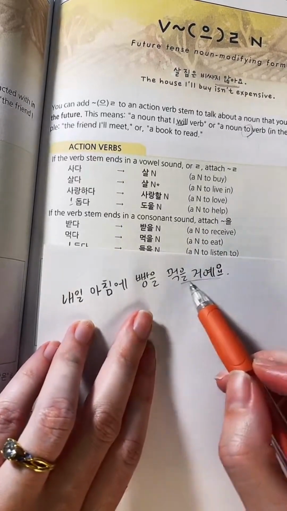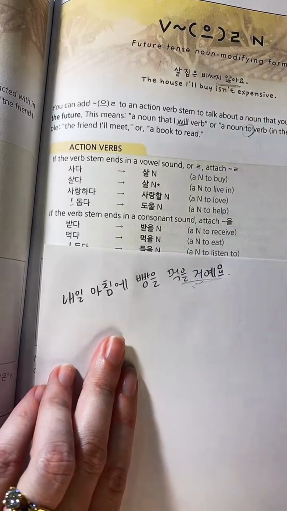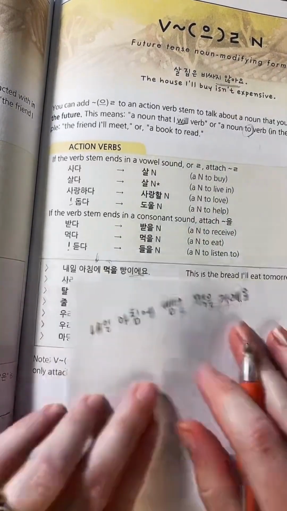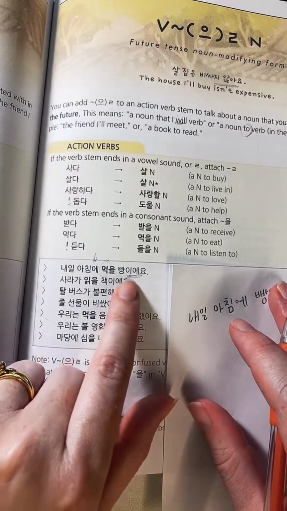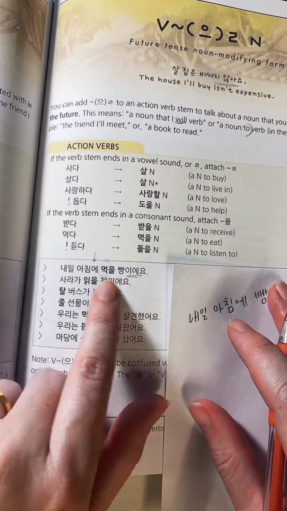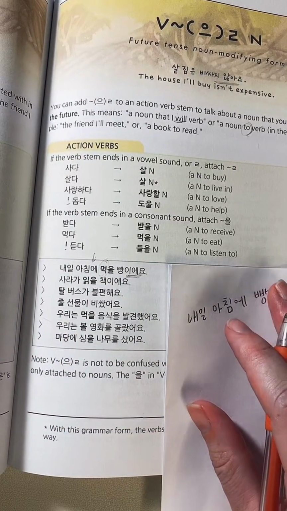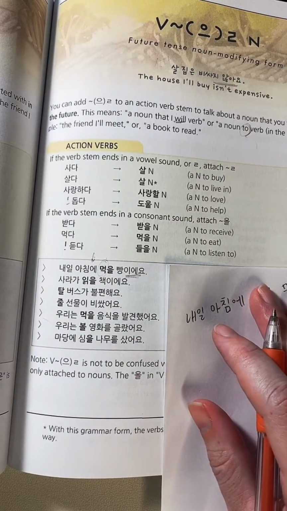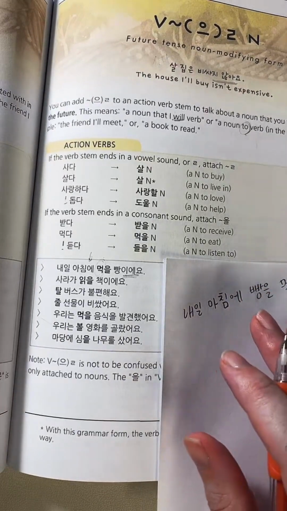That's using the future tense to say, tomorrow morning I will eat bread. Tomorrow morning I'll eat bread, versus this sentence, which means this thing here, this thing that I'm looking at, is the bread that I'm going to eat tomorrow. So, little difference. 빵을 먹을 거예요. It's the same thing. Yeah, that's I will eat bread tomorrow.